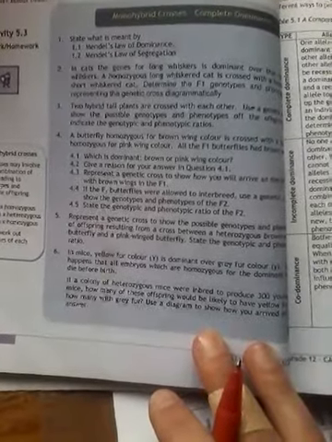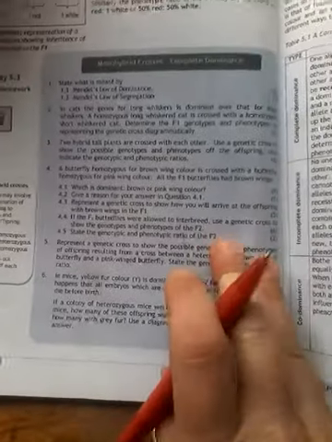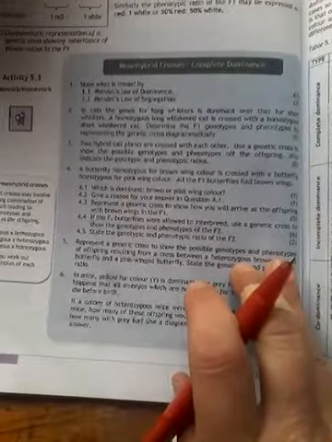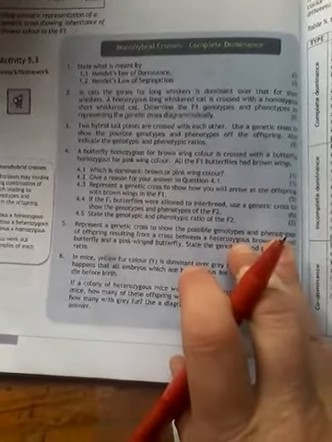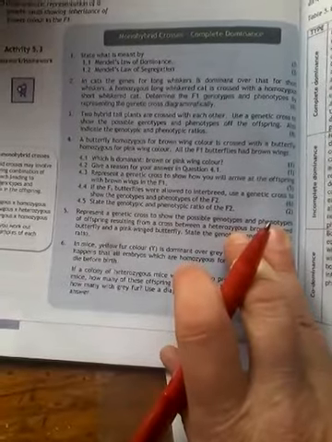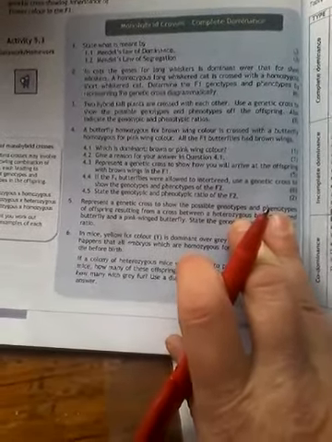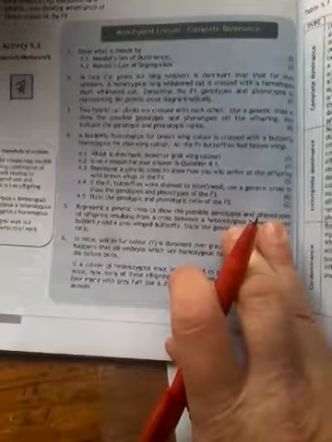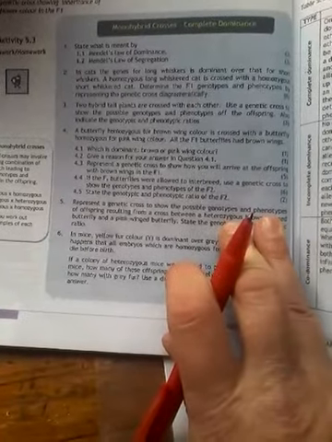Okay, now we move on to number 4. A butterfly homozygous for brown wing color is crossed with a butterfly homozygous for pink wing color. All the F1 butterflies had brown wings. So if you remember, F1 is the first filial generation, that is the offspring.